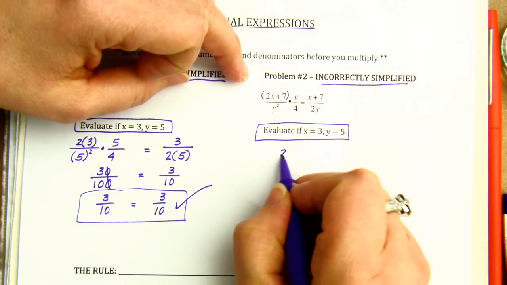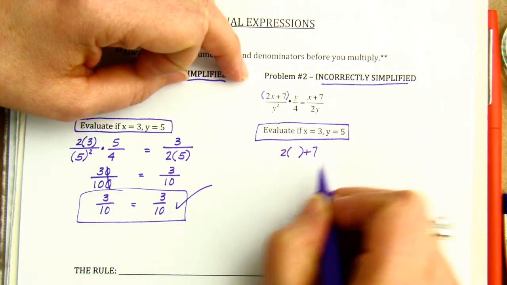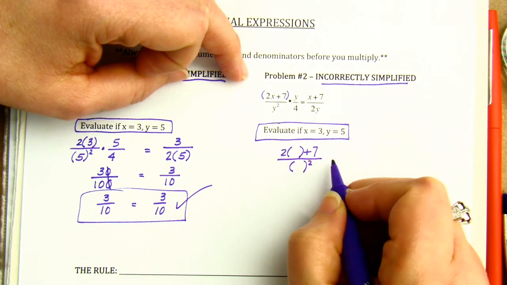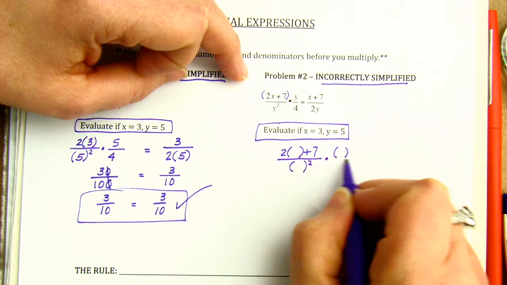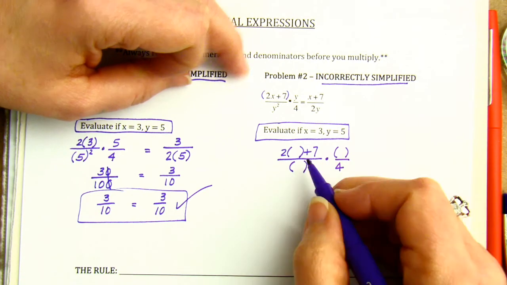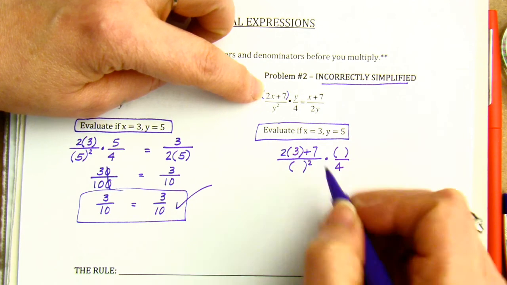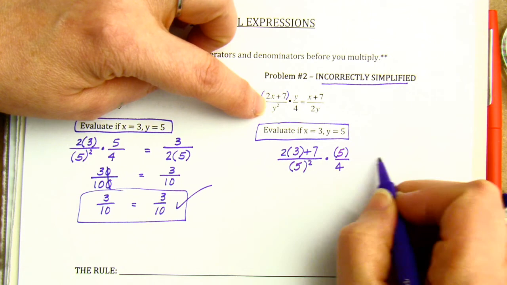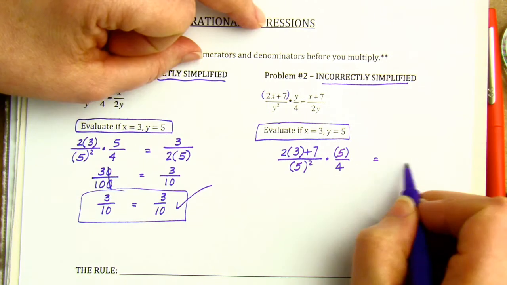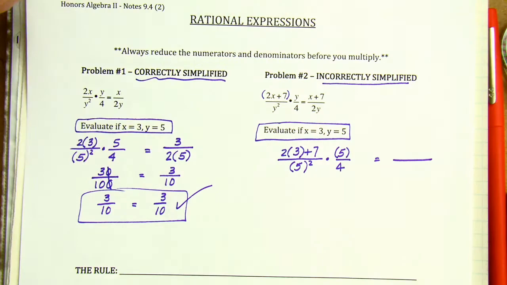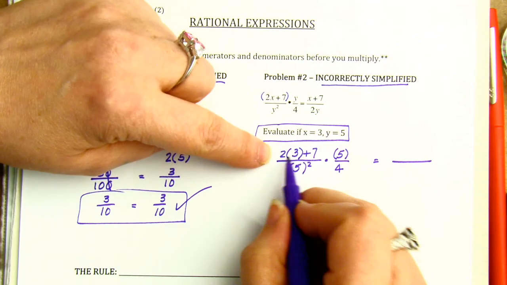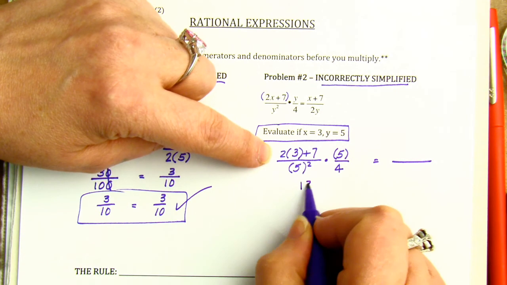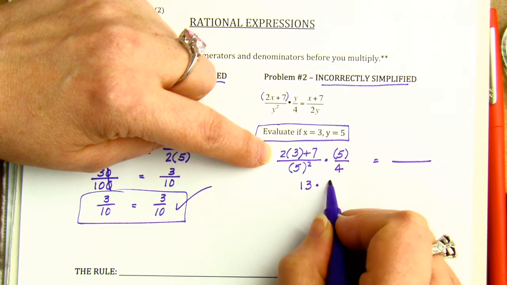So this is 2x plus 7 in the top over y squared times y over 4. Now let's put the x in. X is 3. And these are both y's. Y is 5. I'm going to wait for this side till I'm done simplifying this side. Over here, this is 3 times 2, 6, plus 7 is 13 times 5.